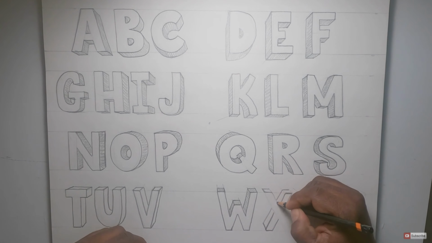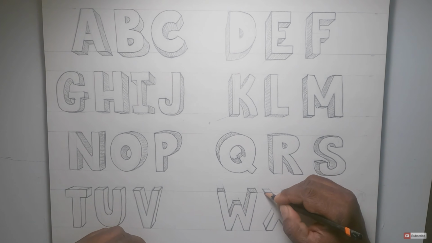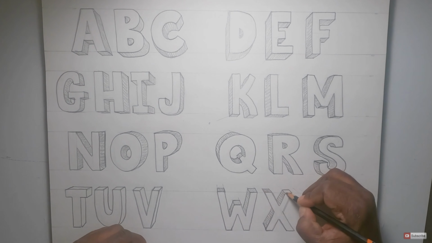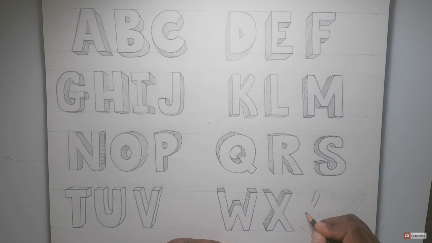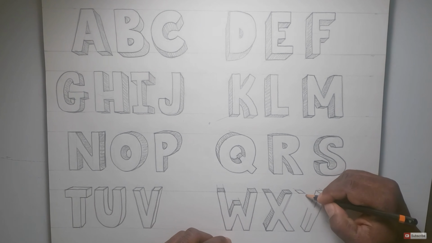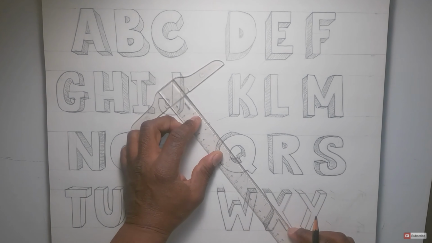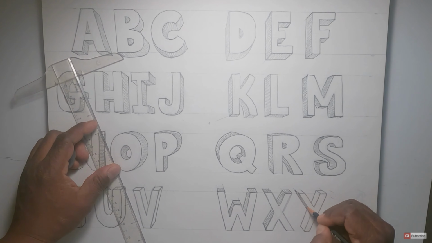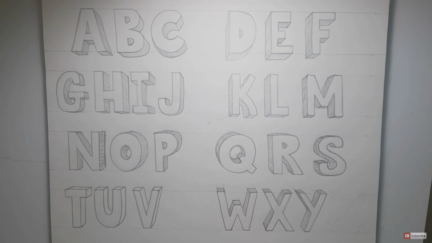The vanishing point is to the left of this letter X. So for the letters where the vanishing point is to the left, you would not see the shading on the right. Just like the letters where the vanishing point is to the right of them, you would not see the shading on the left, because you're just creating the illusion of direction.